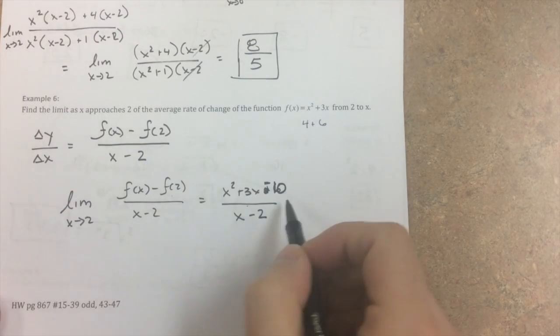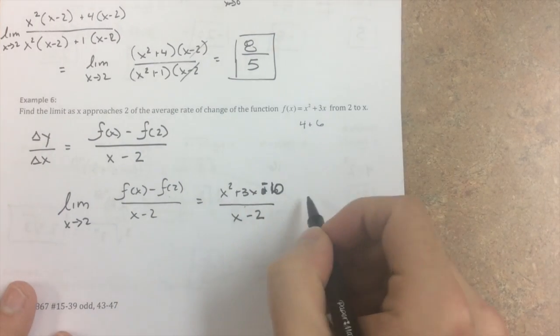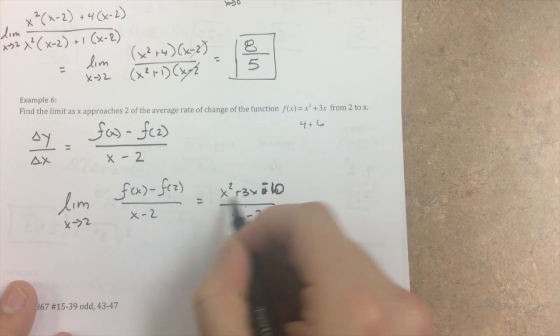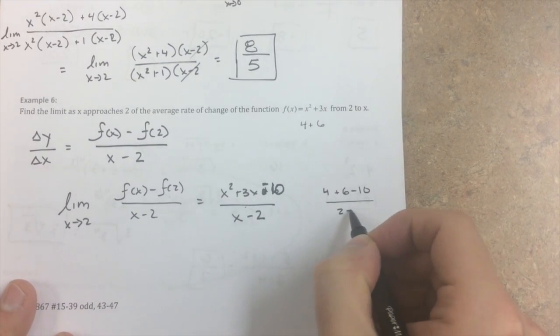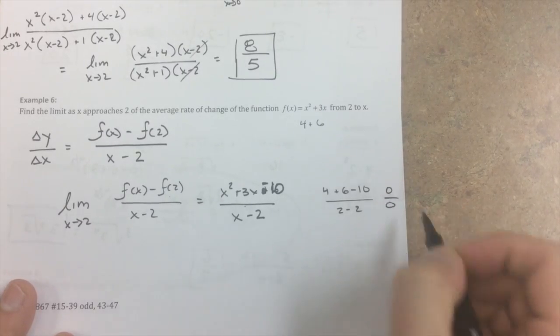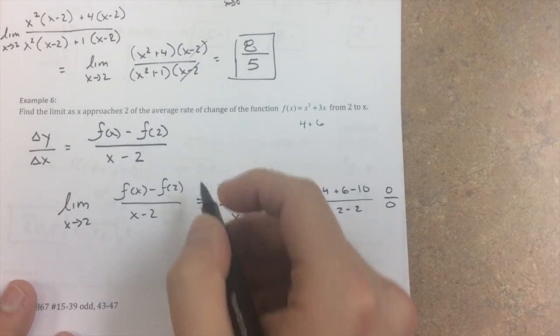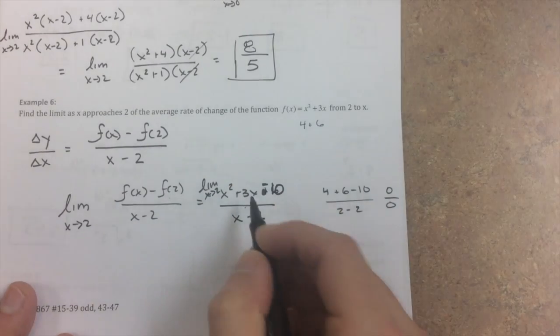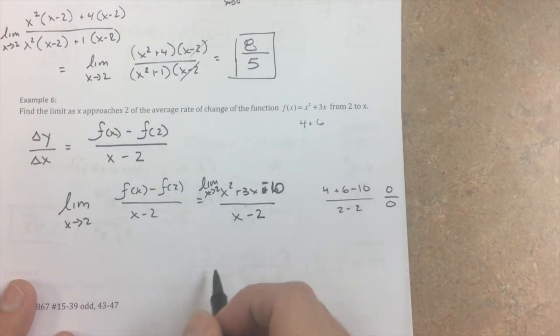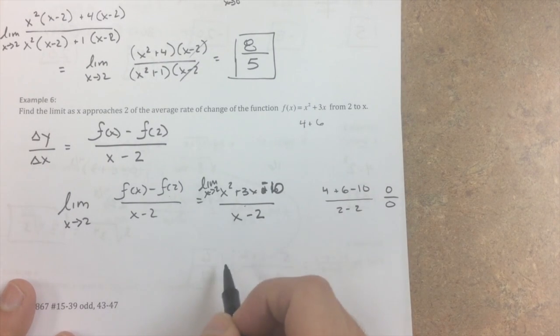Now, if I plugged in 2 to this function, I get 4 plus 6 minus 10 over 2 minus 2. So that's our 0 over 0 case. So we should be able to simplify this. And mind you, that's the limit as x approaches 2. Okay. So we can factor this. Numbers that multiply to negative 10 that add to positive 3.